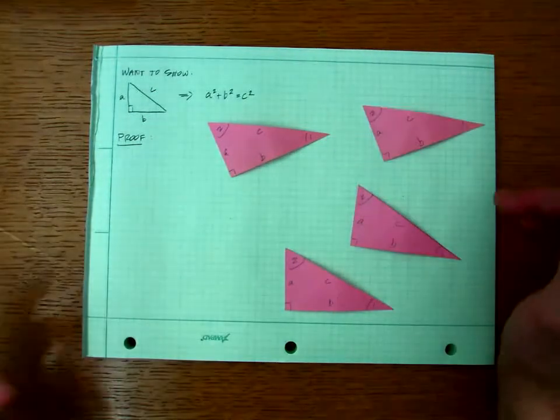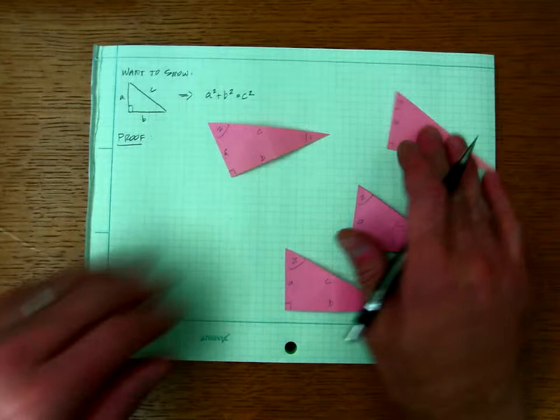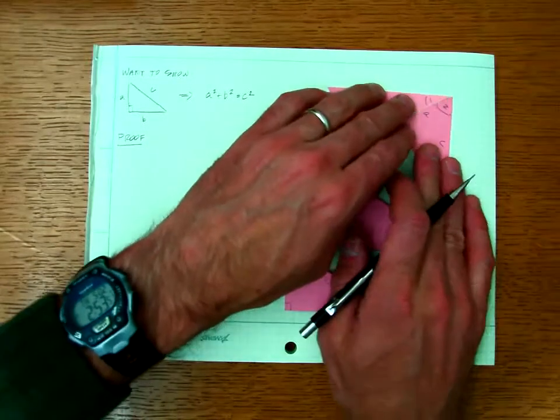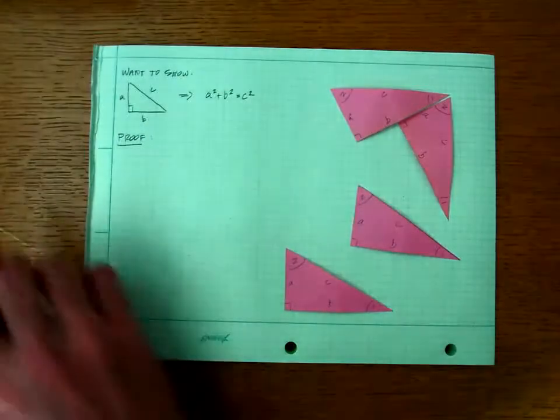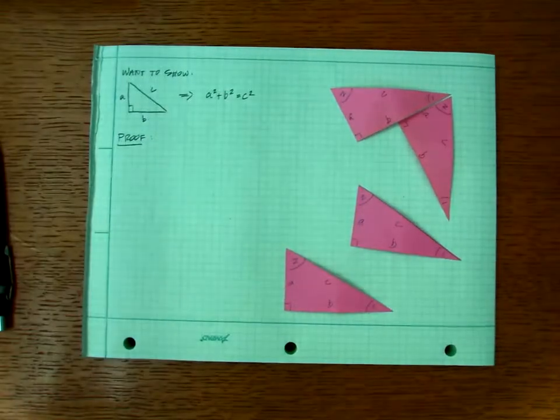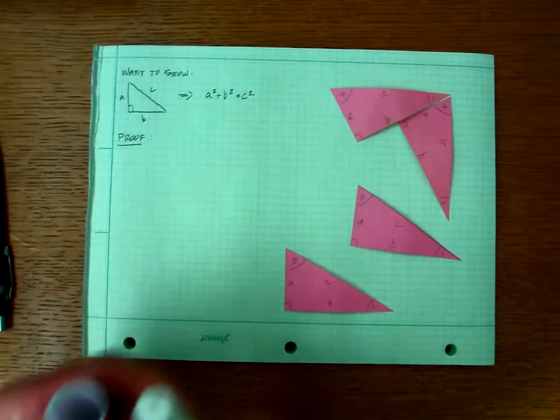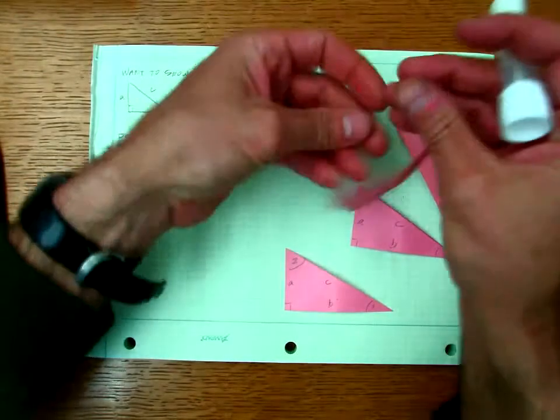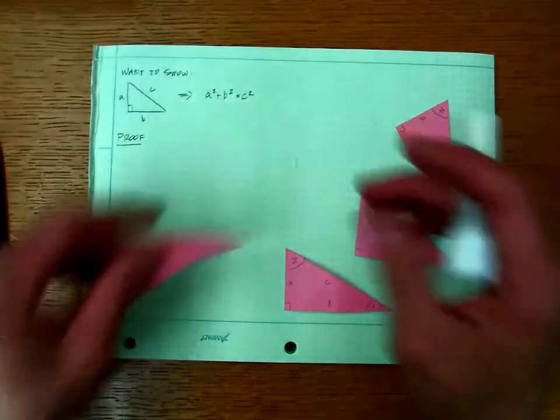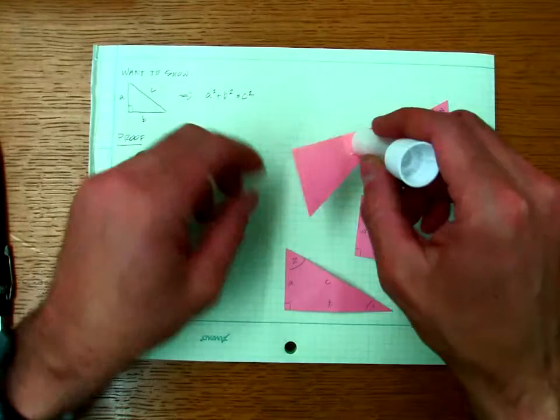Okay. So now the idea is to somehow construct a figure that we might be able to make some sense out of. So I'm going to go ahead and get my glue stick out and start by constructing a figure whose area we can then take a look at.